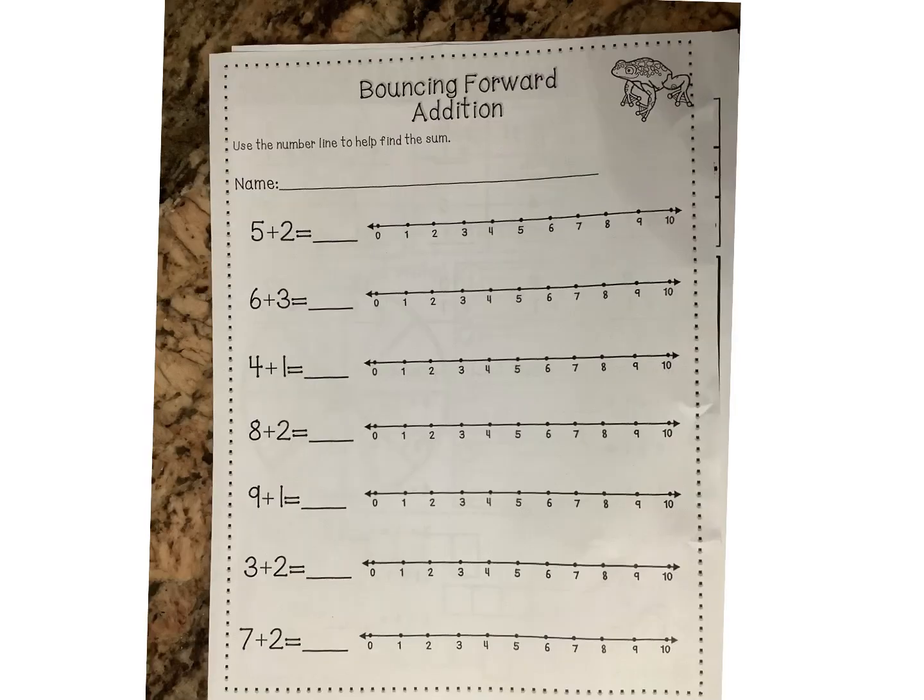Now, on the back side, we have some addition problems. So we have 5 plus 2. So I start on 5 and I count up 2 spots. What's the answer? 7. On the next one, if I start on 6 and I count up 3, what is the answer? 9.